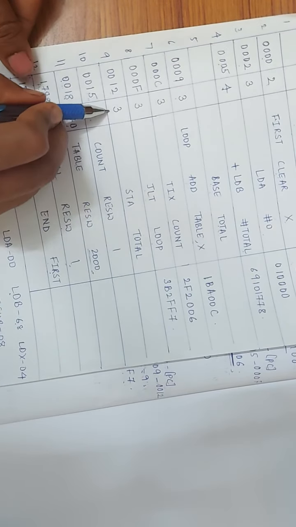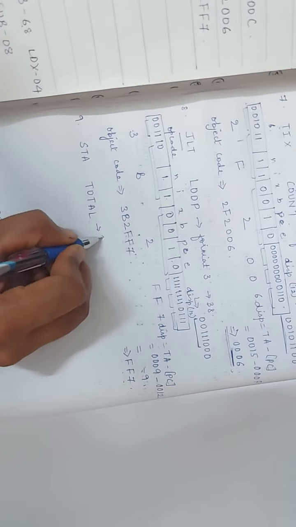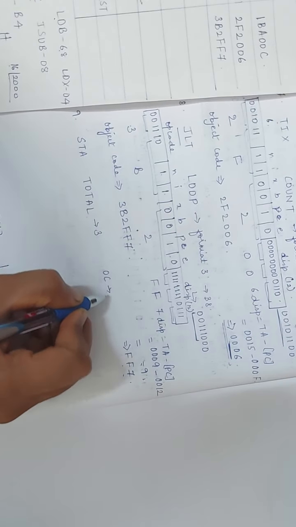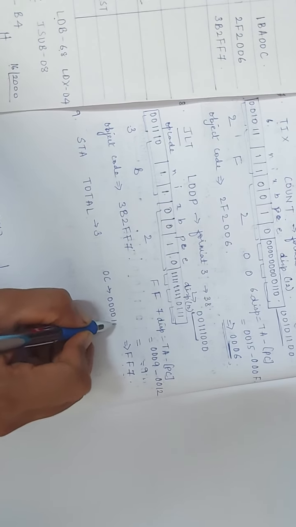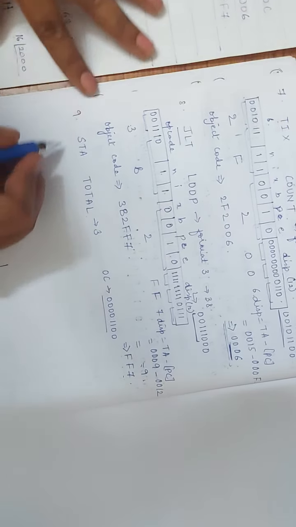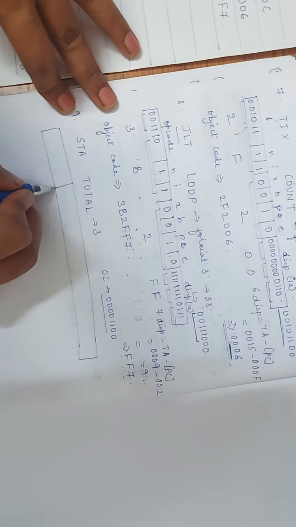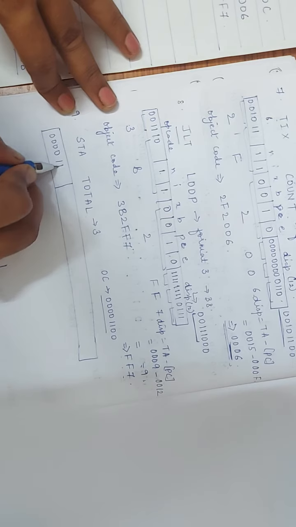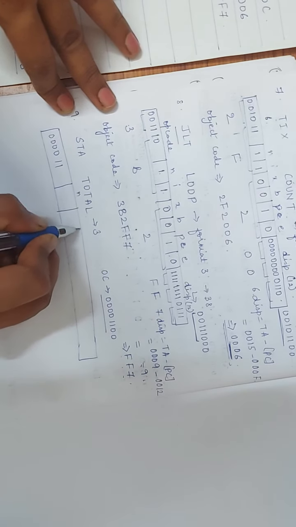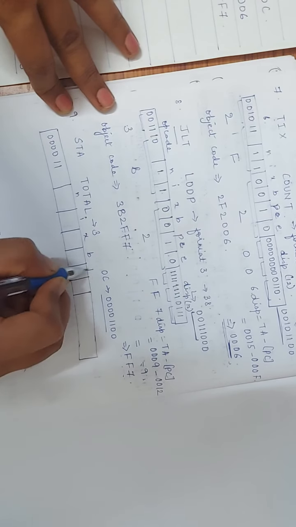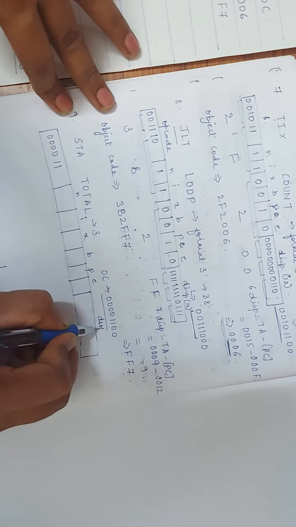STA total is a format 3 instruction. And what is the opcode value for STA? It is 0C. How are we going to represent it? We are going to represent it in this way, like the first 6 bits, and represent it in its format. This is for N, I, X, B, P, E. This is displacement, okay?